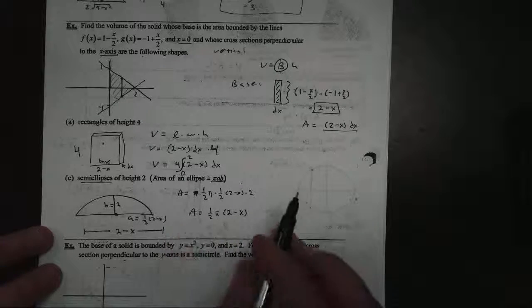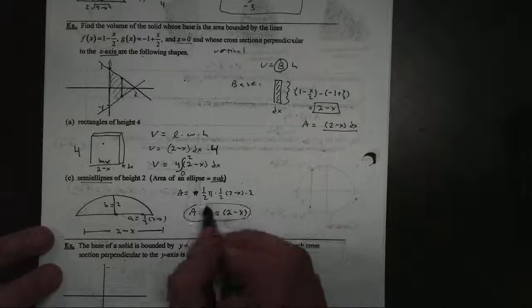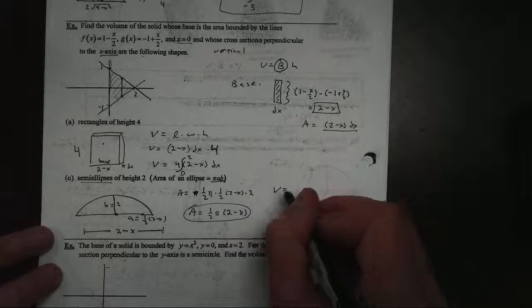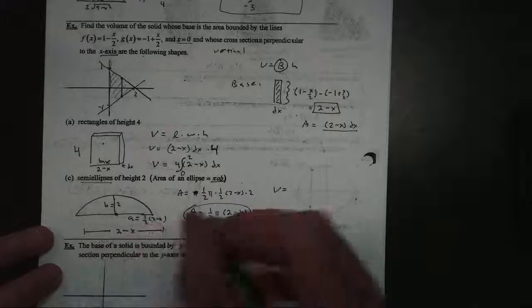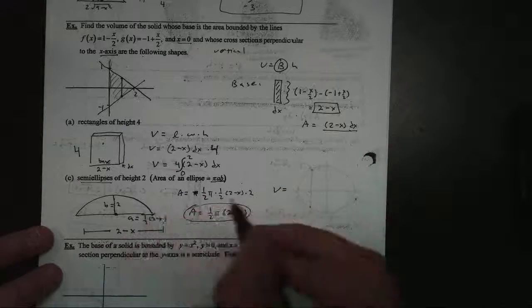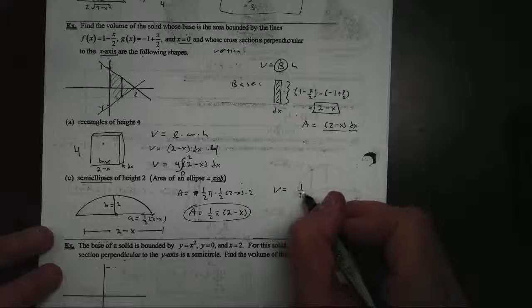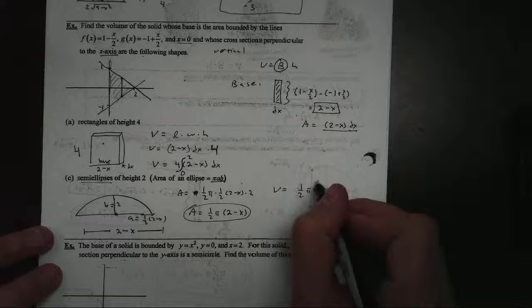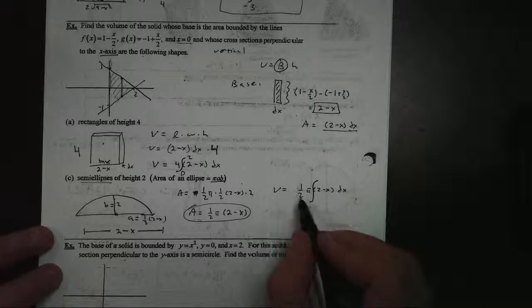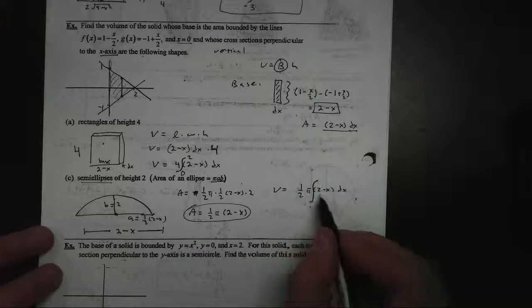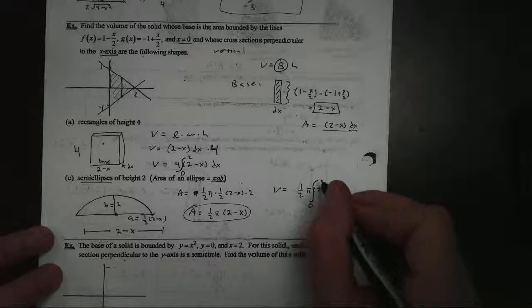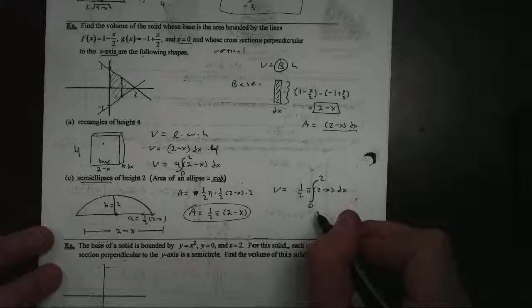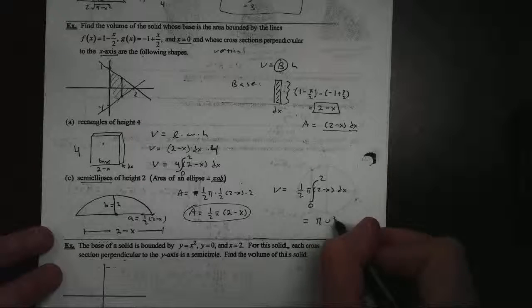Now that's the area of my semi-ellipse. To get the volume, I'm going to multiply that by dx, the thickness of it. So it's going to be 1/2 pi 2 minus x dx, and we're going to integrate that because that's one of them. Notice I put my pi over 2 on the outside. I integrate that from 0 to 2. And if you integrate this, you get a nice little answer. You get pi cubed.